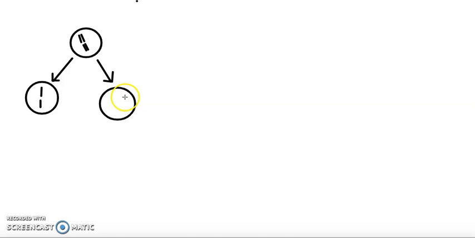Okay, they're going to separate out to create the two identical daughter cells. They may not look identical to the parent cell, but they are.